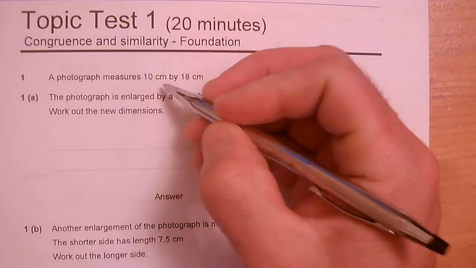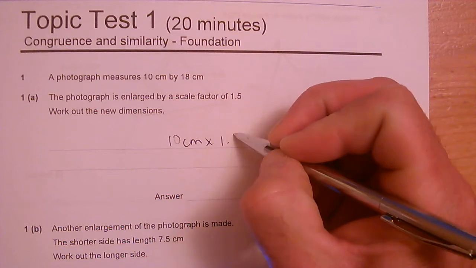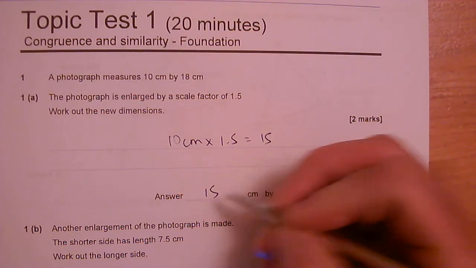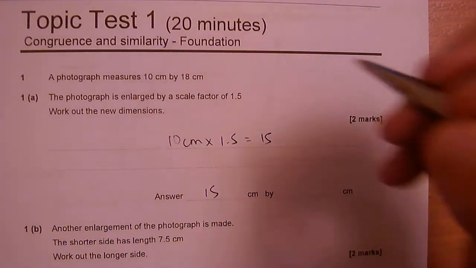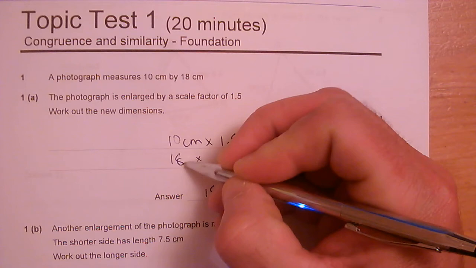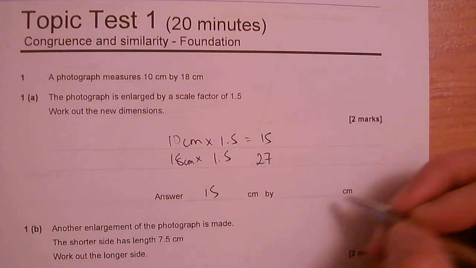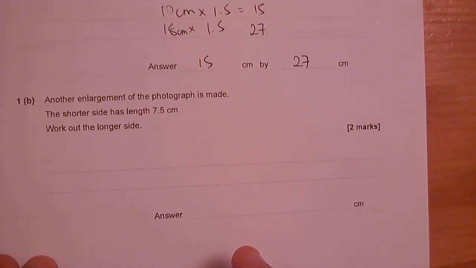So I'm going to start with my 10 cm, and I've got 10 cm times by 1.5, so that's 15 cm. I've then got my second question, which is 18 centimetres times 1.5, which gives our 27 centimetres. So 1 mark each, 15 centimetres and 27 centimetres.